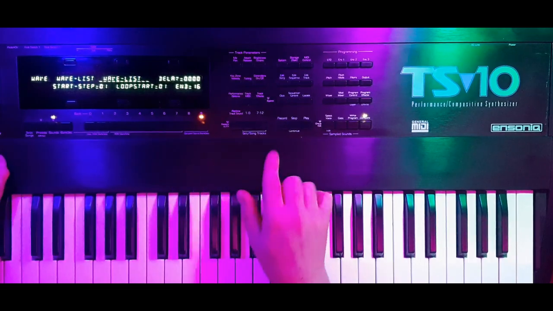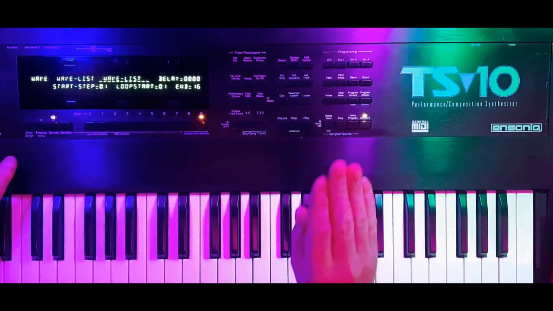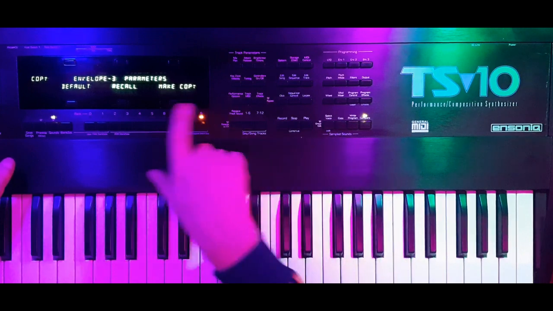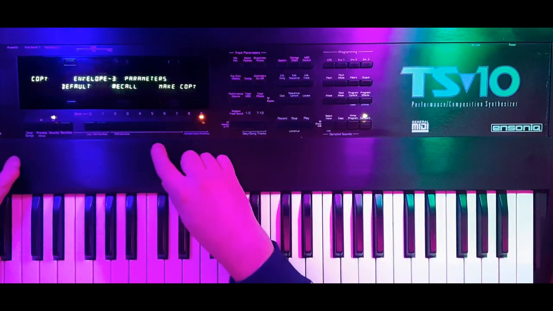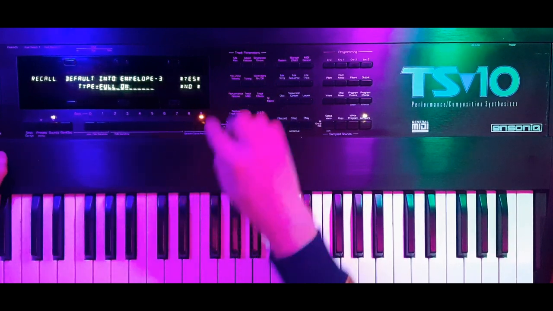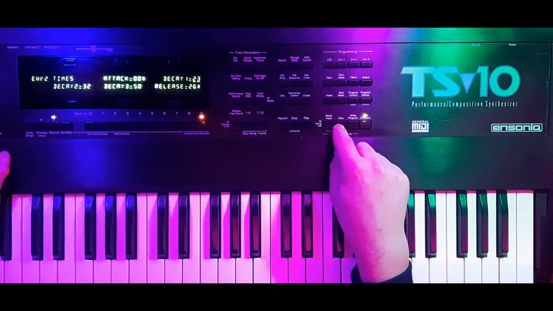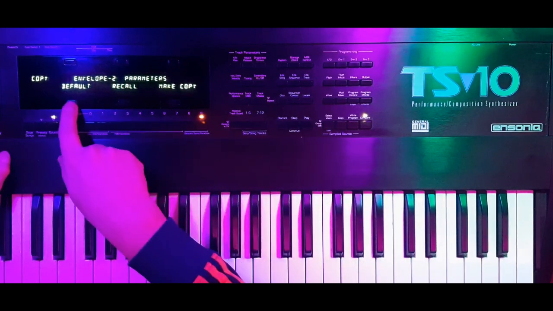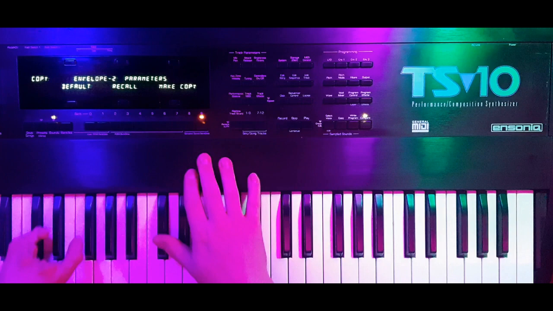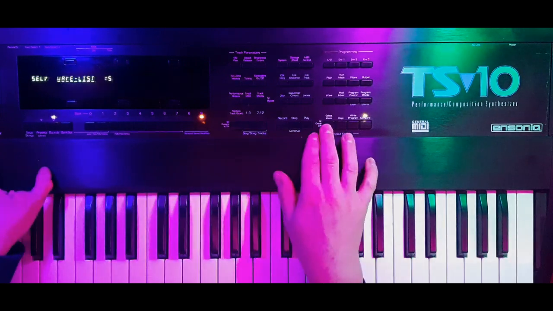Before doing anything else, we will set both envelope 3 and envelope 2 to full on. Press the envelope 3 button and then the copy button. This will take you to the envelope copy paste and envelope presets page. Press default, scroll 1 page up to full on and press yes. And repeat this for envelope 2, so press envelope 2, press the copy button, and it will take us to the same page. When we press default, it's already on full on, and press yes. Now that both the filter envelope and amp envelope are set to full on, we can start programming the hyperwave.